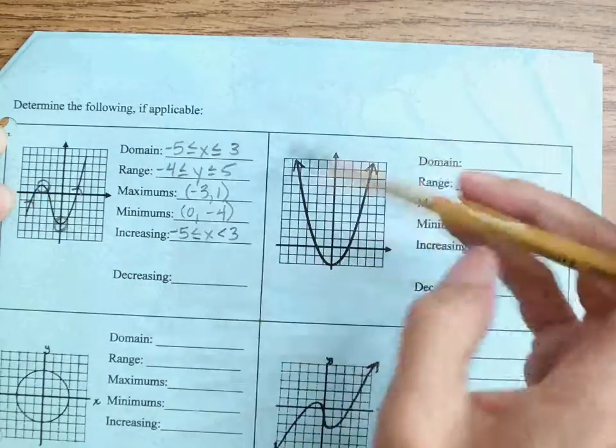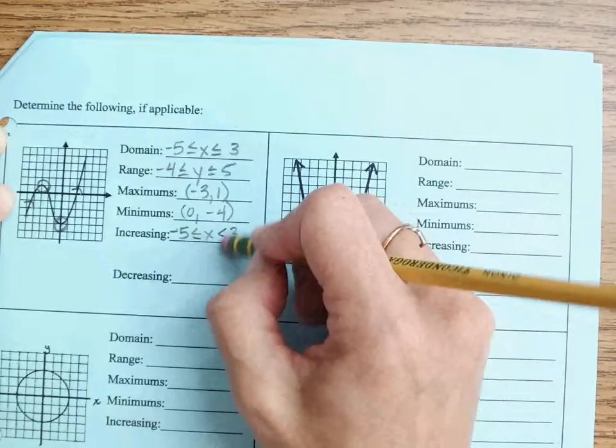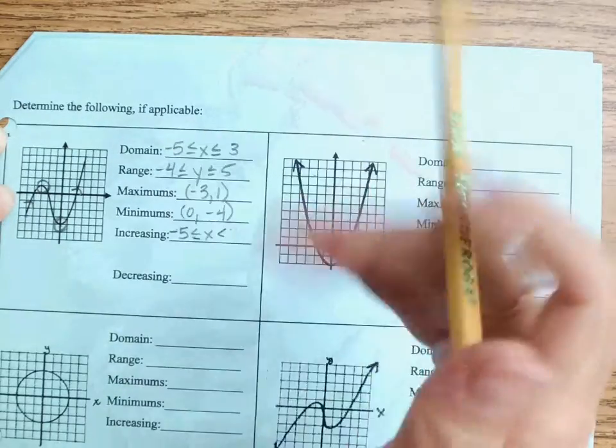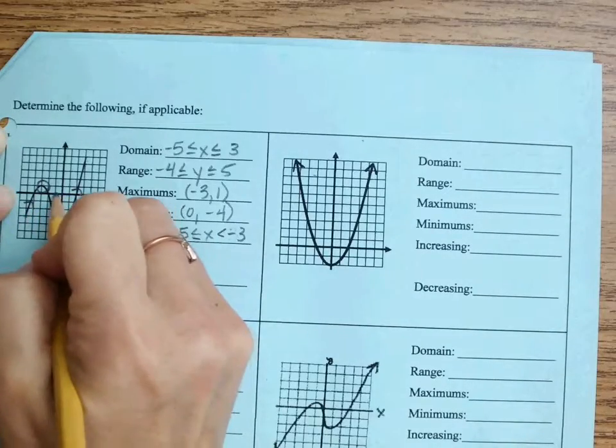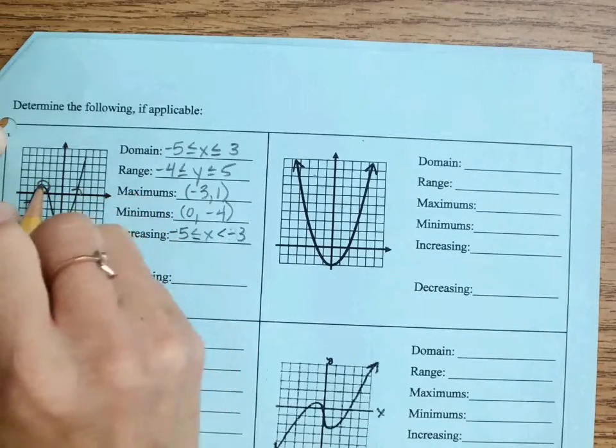Do I have this right? I'm looking at my answer key. My answer key is wrong, so I apologize. It's making me make mistakes. So it's at -3. So 1, 2, 3. Yep, that's my x coordinate.